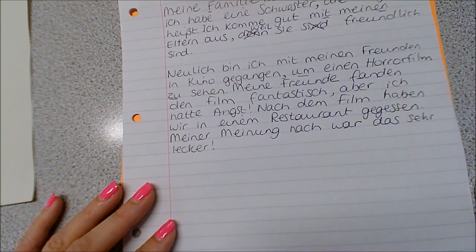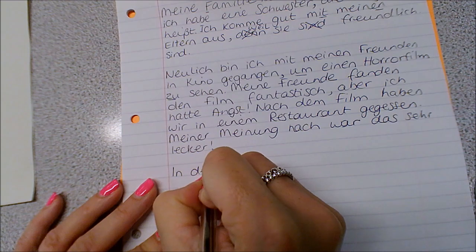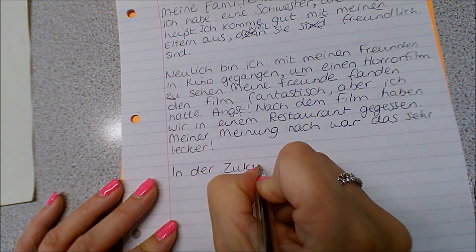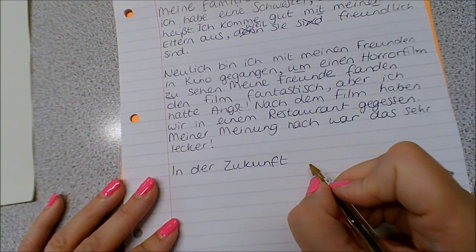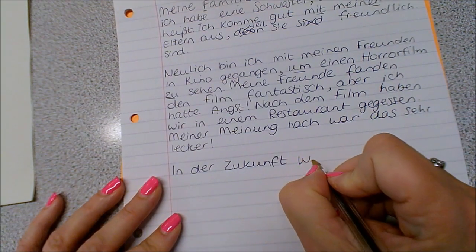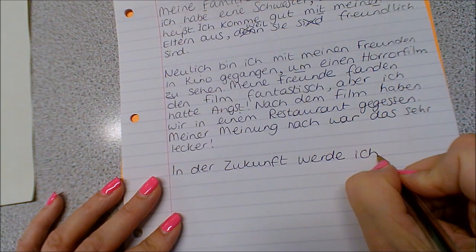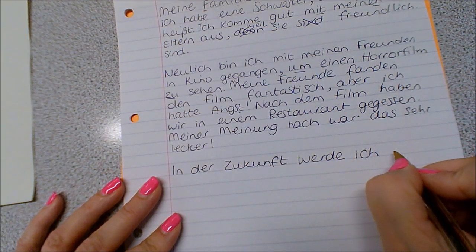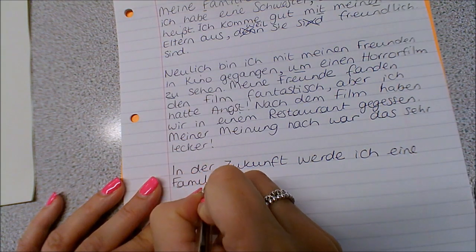This is my future tense bullet point. So I'm going to start with my future tense expression, in der Zukunft, in the future. I can use möchte ich here, but I'm going to stick with the basic future. Werde ich eine Familie haben?